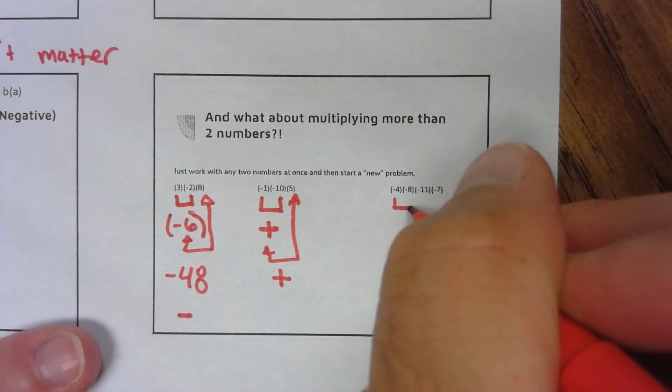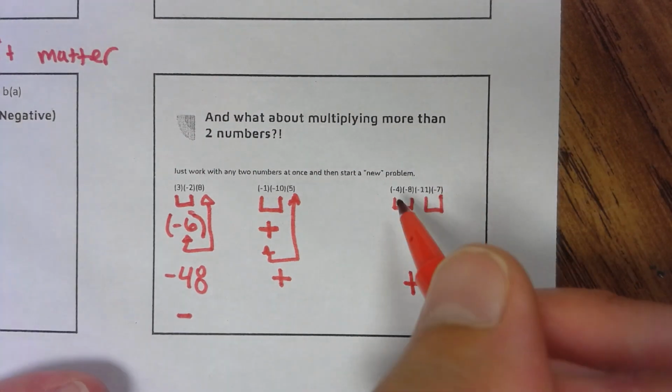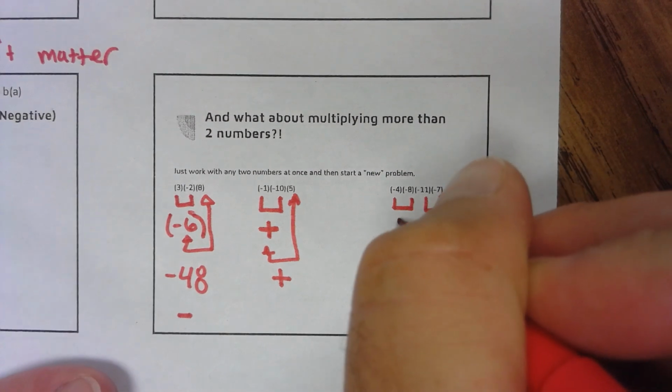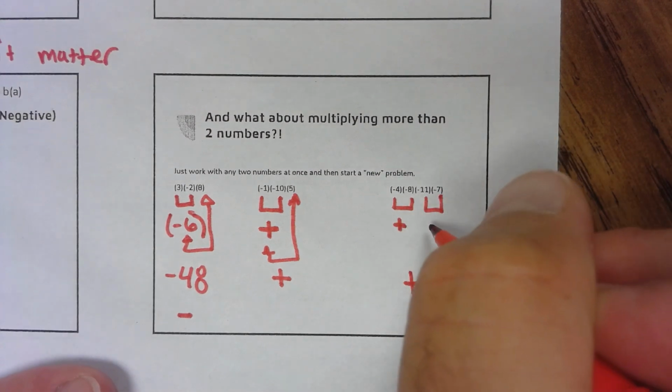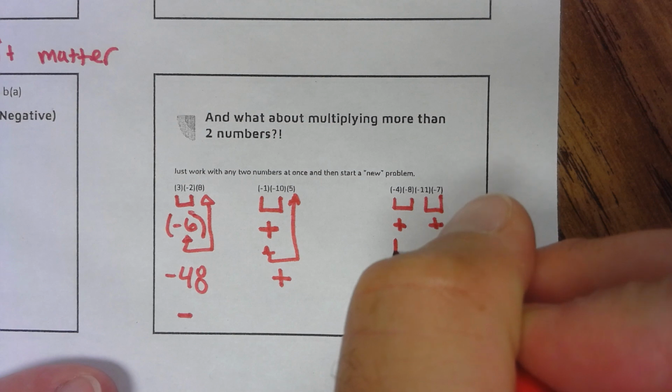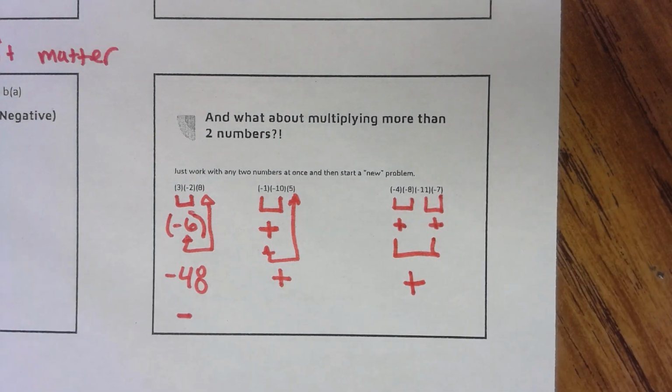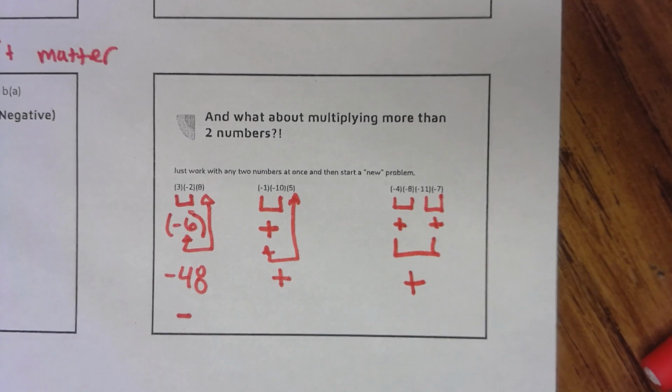Now, to work that out kind of in steps, negative 4 times negative 8 is a positive number. Negative 11 times negative 7 is a positive number. Then those two positives will get multiplied by each other, and a positive times a positive is still positive. Once you're done, go flip this page over.